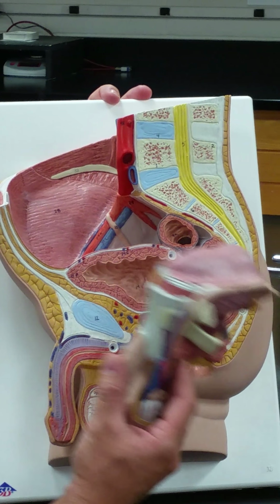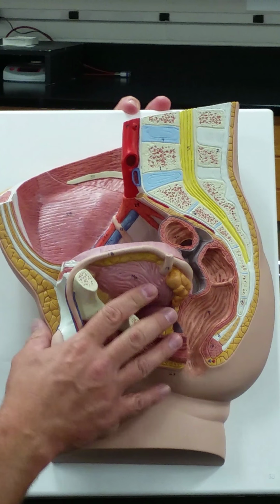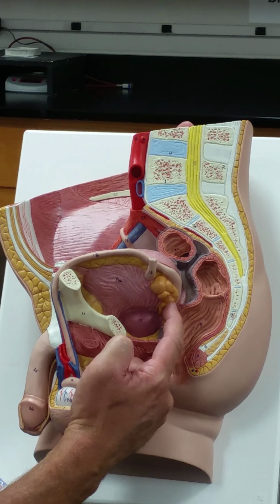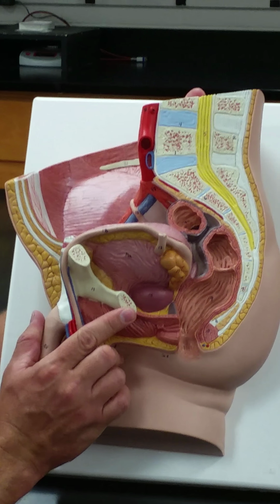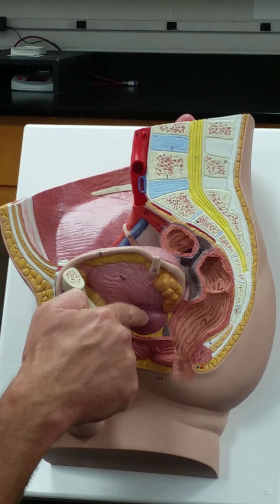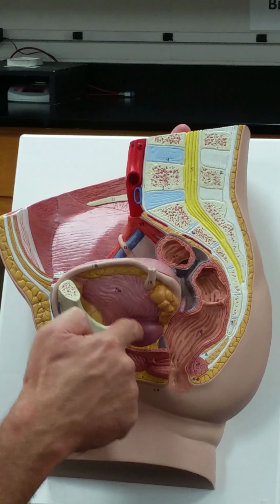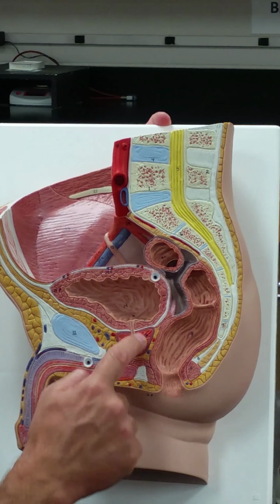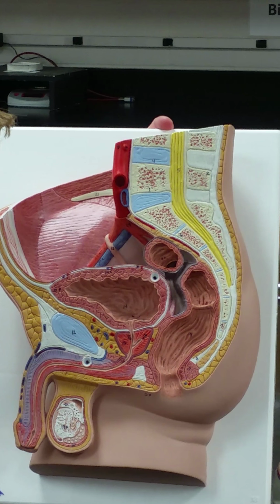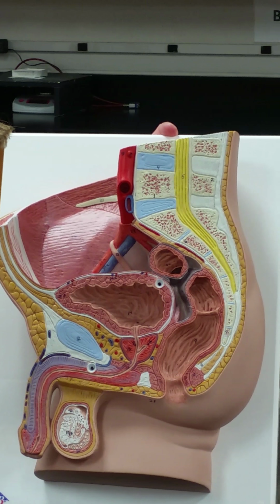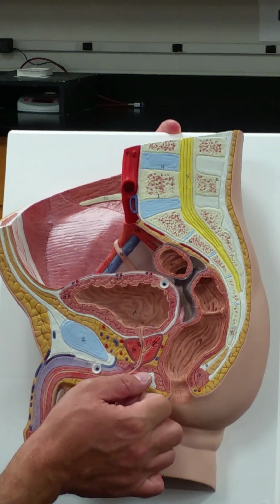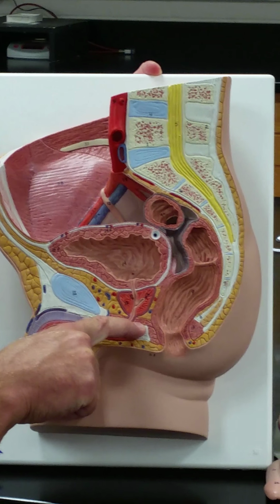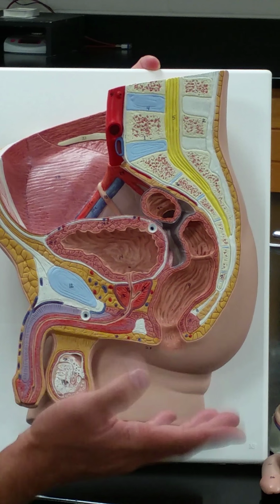Seminal vesicles. Seminal vesicles also empty into the ejaculatory duct. So there's your seminal vesicle. Prostate gland. There's your prostate gland. Your bulbourethral gland, you can kind of see it on this model. Got pointed out today. That's probably the bulbourethral gland. They just don't label it, and it's all colored the same thing.